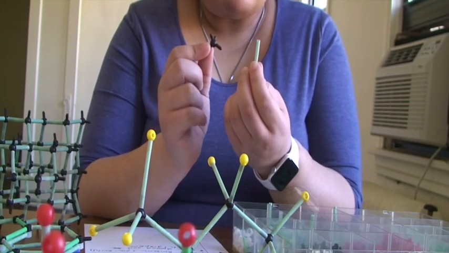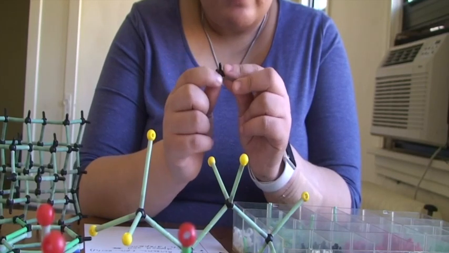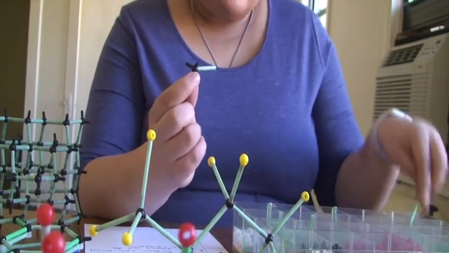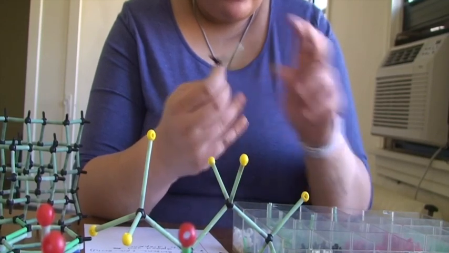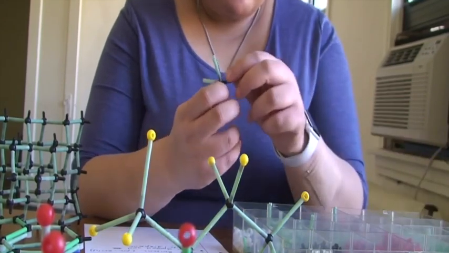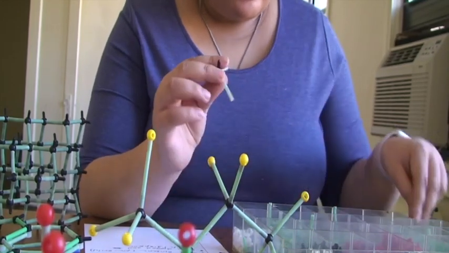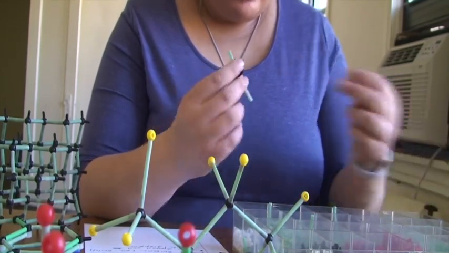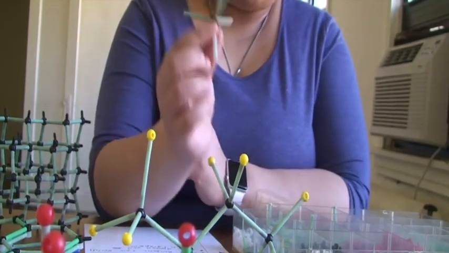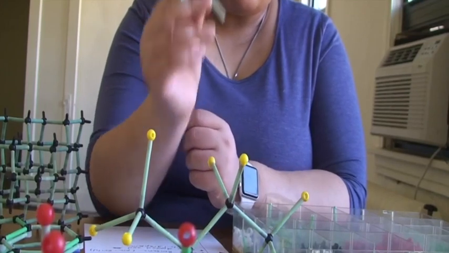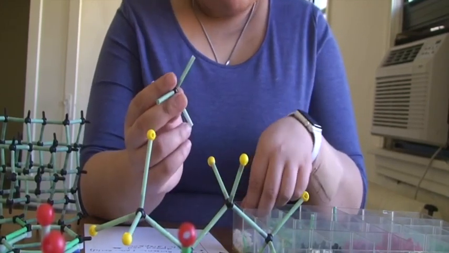We have single bonds, so we simply put a green straw on each of these little pegs. Those represent the 4 single bonds. Now we have our carbon in the center with our 4 single bonds, and then we put a hydrogen on the end.